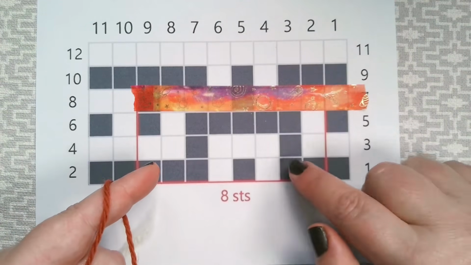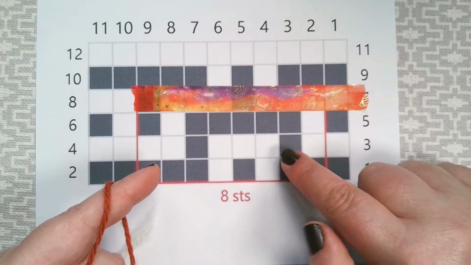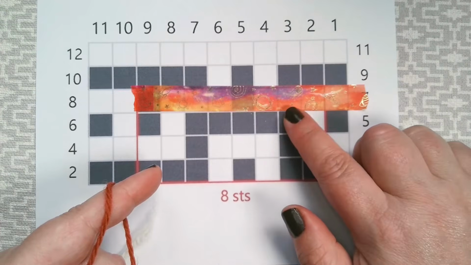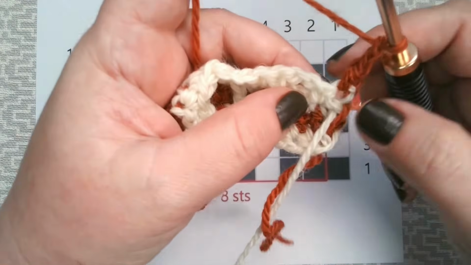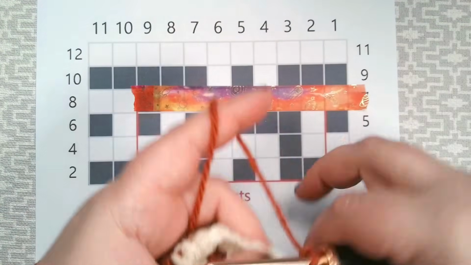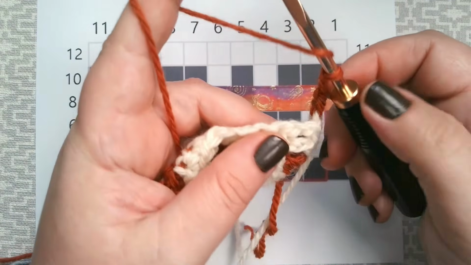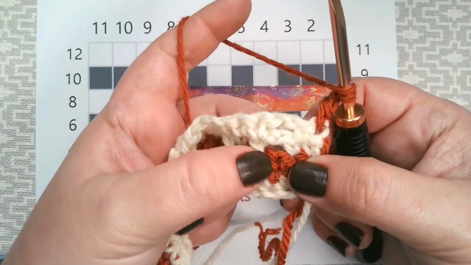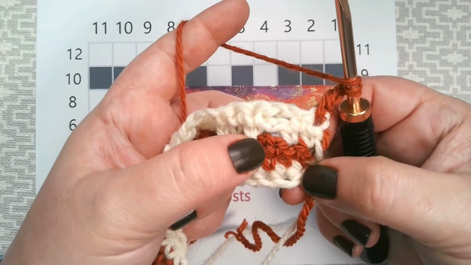So looking at our chart, the next stitch is dark square on dark square. Because we are on a dark row, we will make mosaic treble, US mosaic double. So we're going to miss this stitch because we are missing this one here. And we're going to place a treble into the missed stitch from 2 rows below into the row of the same color.